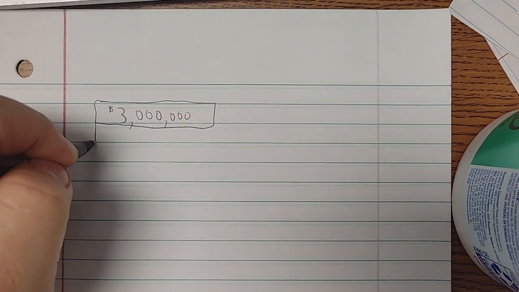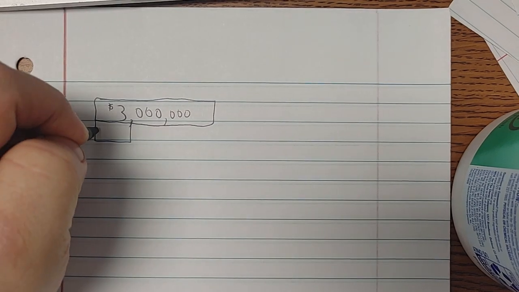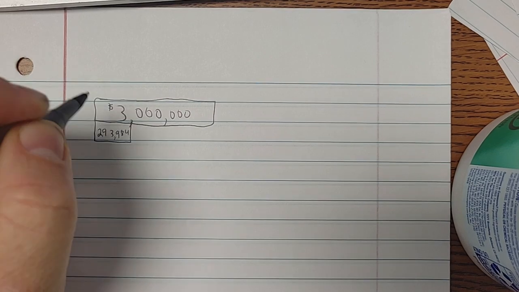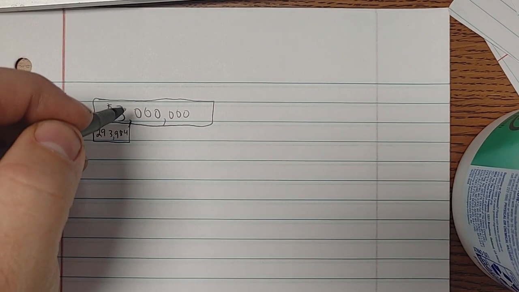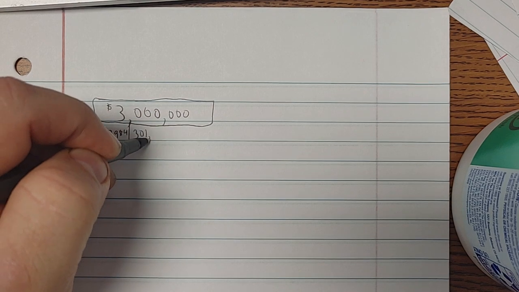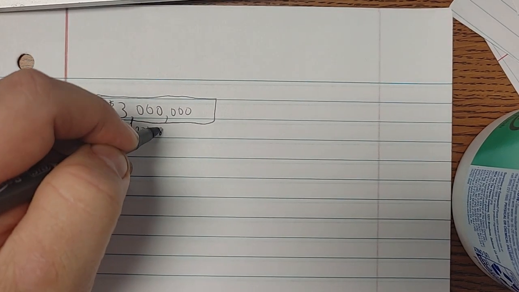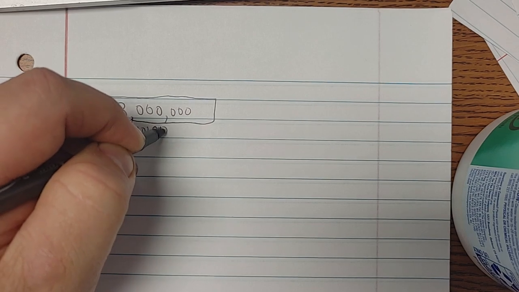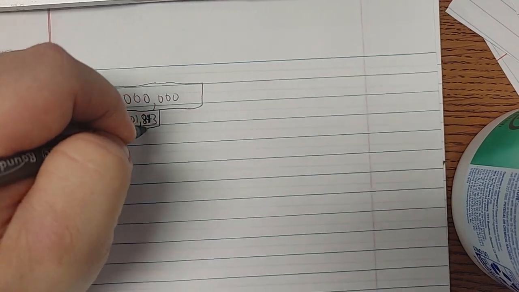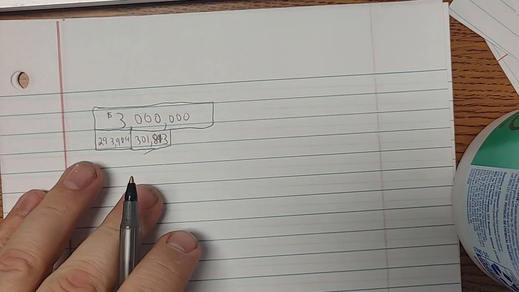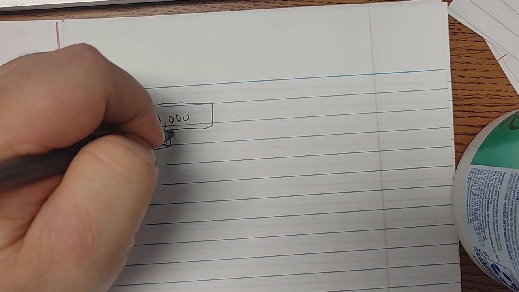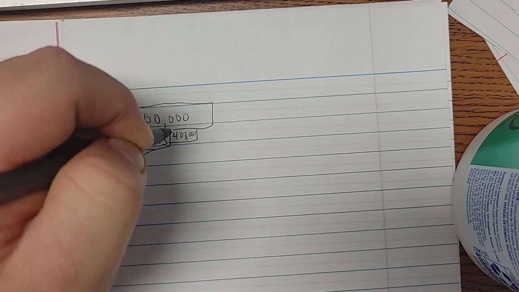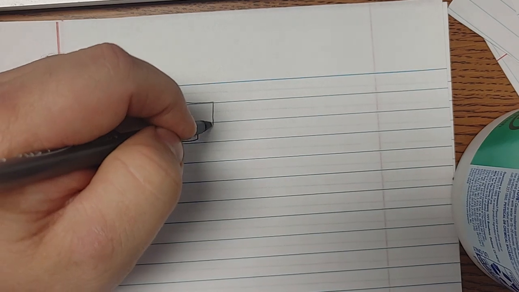And then she's going to spend $293,984 on land, and then $301,843 on a contractor, and then $403,005 on business supplies. And then it says, how much does she have left?